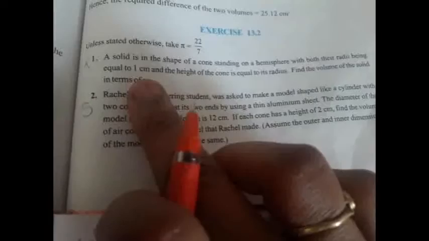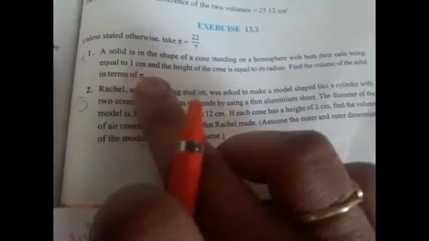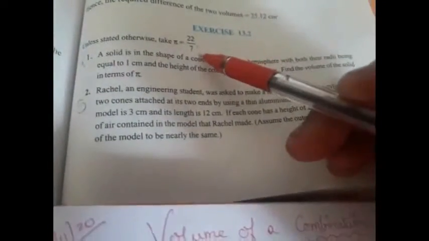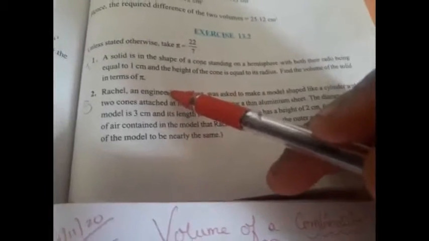A solid is in the shape of a cone standing on a hemisphere with both their radii being equal to 1 centimeter and height of the cone is equal to its radius. Find the volume of the solid in terms of pi. In the entire exercise, they asked you to use the value of pi as 22 by 7, but in this problem, they asked you to express the answer in terms of pi itself, right?